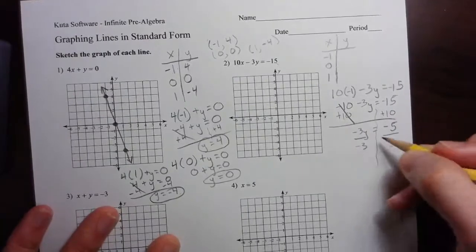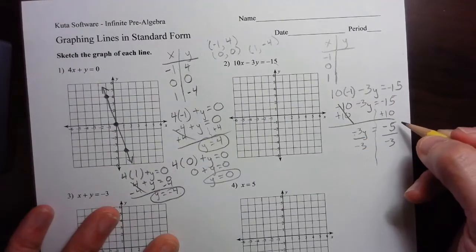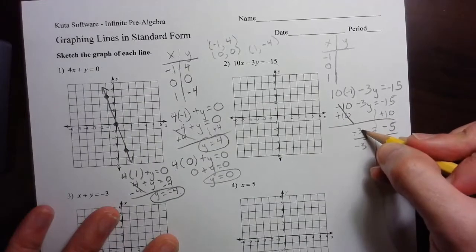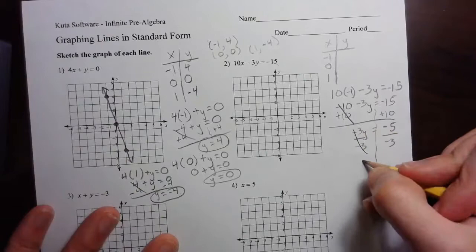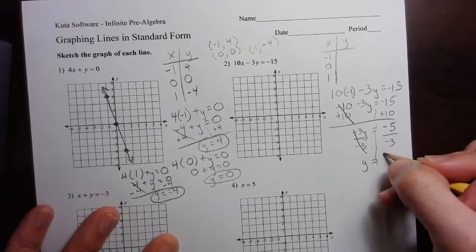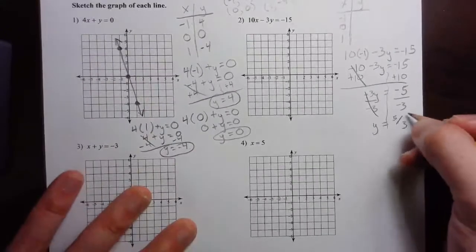Why divide instead of add? Think to yourself for a second. Because we're multiplying. Yes, there's a negative there, but we're actually multiplying. So then we divide both sides by -3, and we get 5/3, which is really close to 6/3.